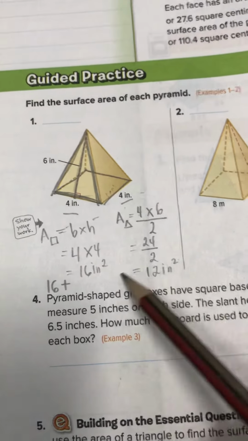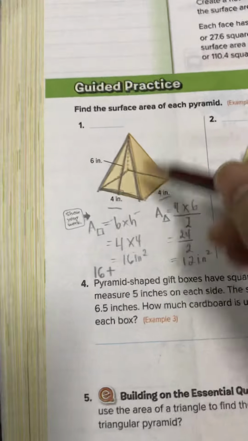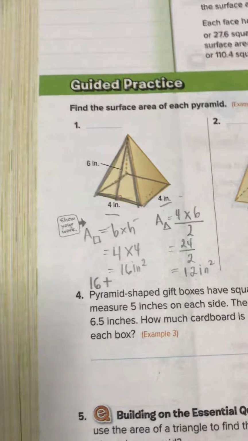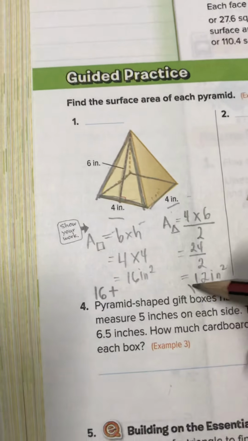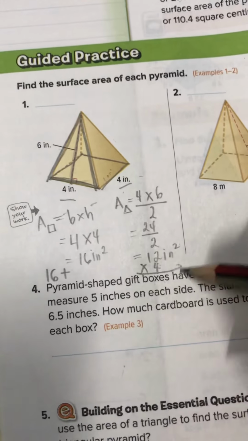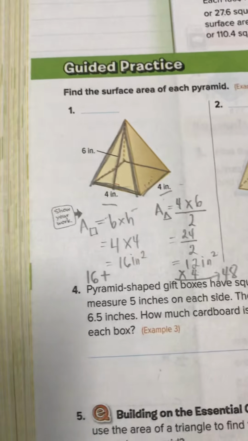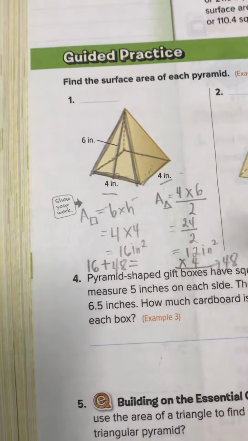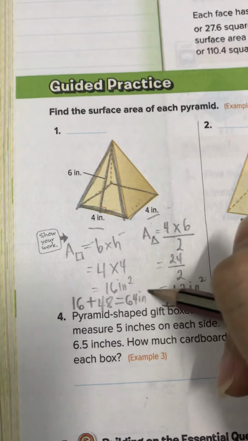We solved already one lateral face, so we will add it 4 times, or you can multiply. What's 12 times 4? It gives us 48. Then just add it with the base. 16 plus 48 gives us 64 inches squared.